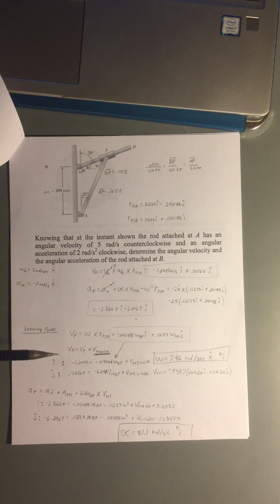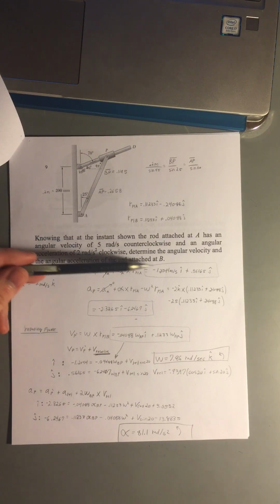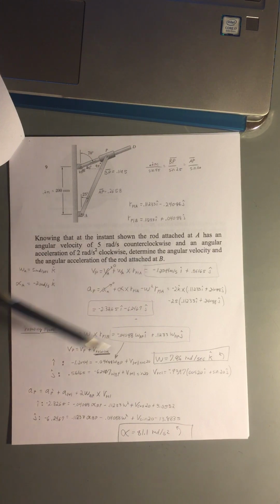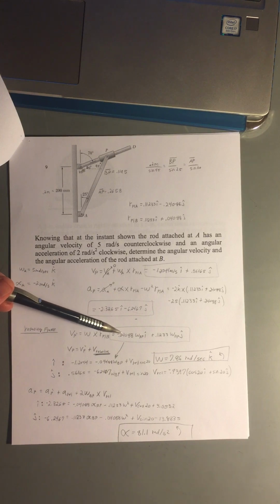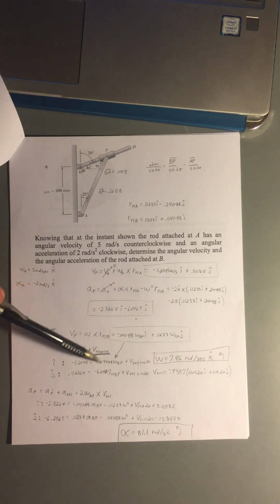And so in order to solve this problem, what we can do is break this single equation that we have up into i and j components, and then we have two equations with two unknowns, and we can solve for that. And so what we do is we take our velocity at P equation here, the i and j terms, and they go here and here. And then Vp prime, which is these two terms, come down to here and here. And then our relative velocity broken down into components.